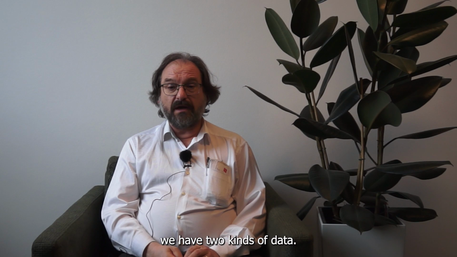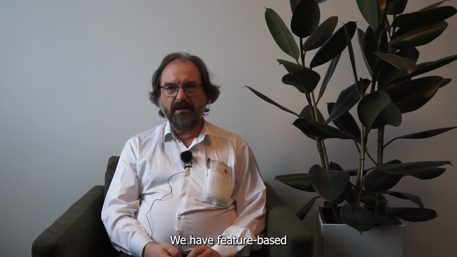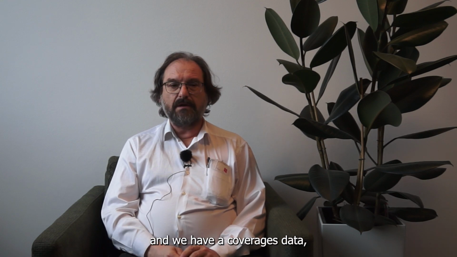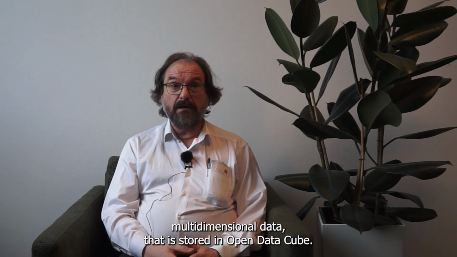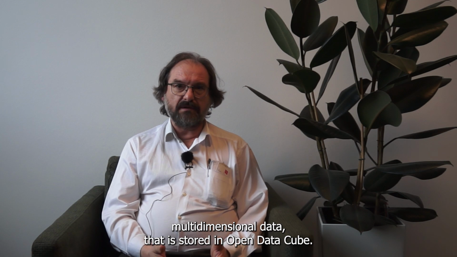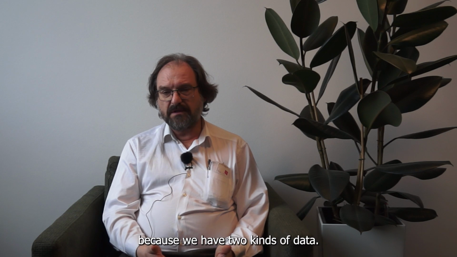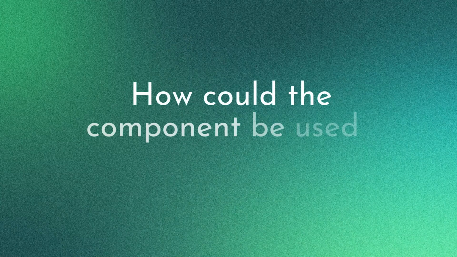In the project we have two kinds of data. We have feature-based data that is stored in RDF, and we have coverage data, multidimensional data, that is stored in Open Data Cube. That's why we simply need two kind of systems, because we have two kinds of data.